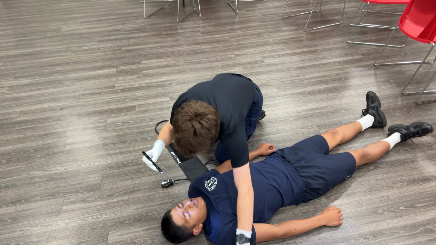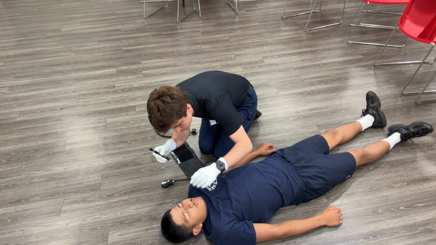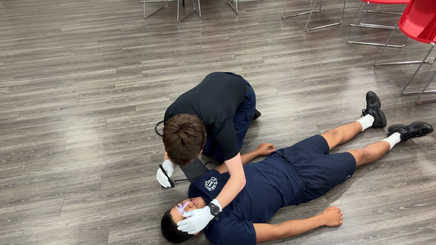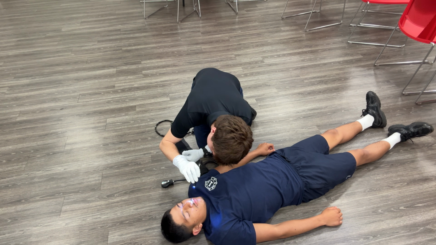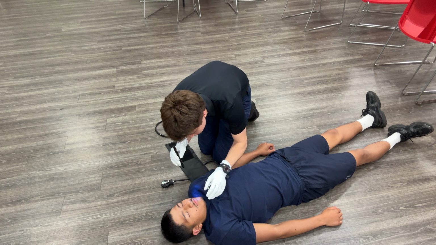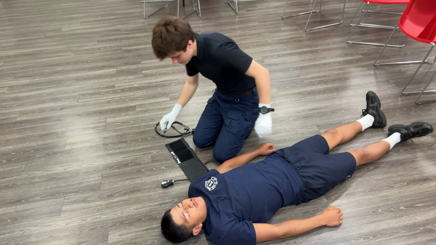No cerebrospinal fluid in the ears. No cerebrospinal fluid. And open his eyes. Still unequal. Nose clear. Mouth clear. Okay.